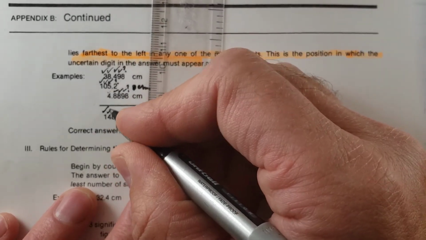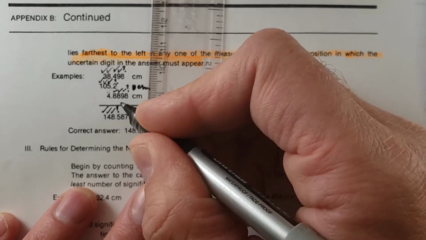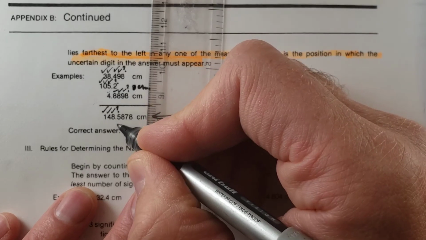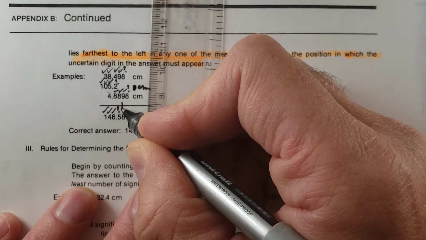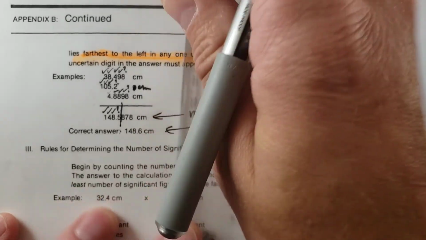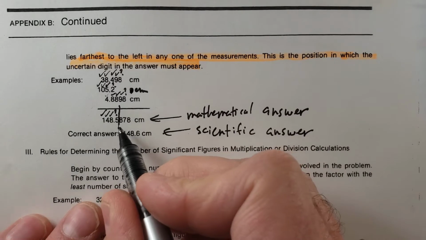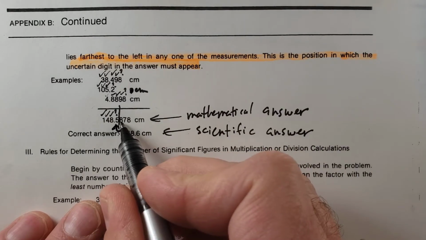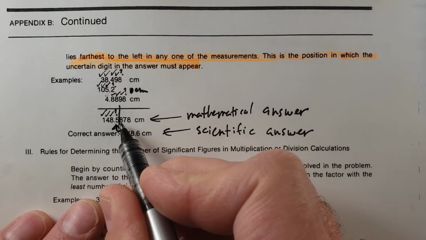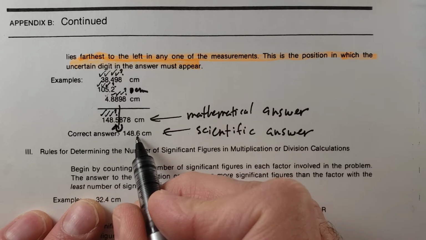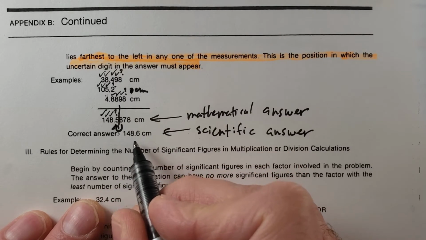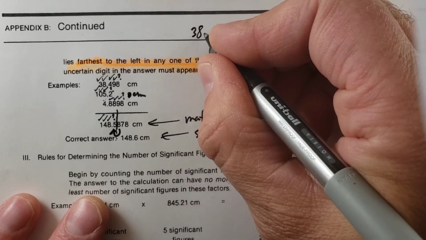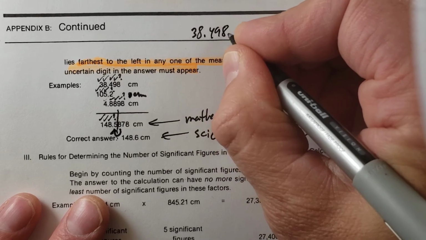What that tells us is that if we reach our first guess number from going left to right, in our answer we can't go any further than that either. But we do have to take a look at the next digit to see if we round up or leave it as is. If it's 5 or more, we round up. Since this is an 8, yes, we'd bump it up to a 6. So 148.6.